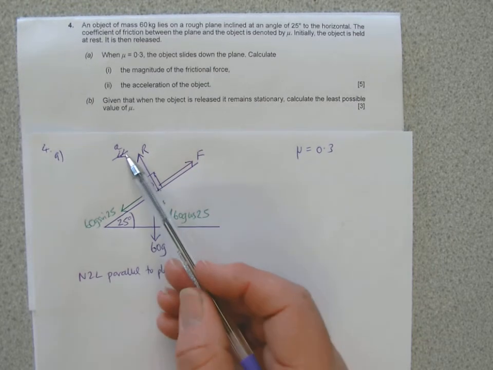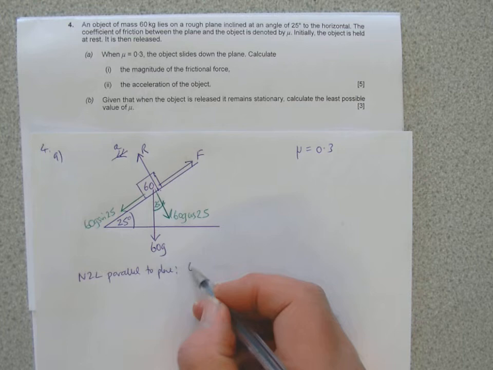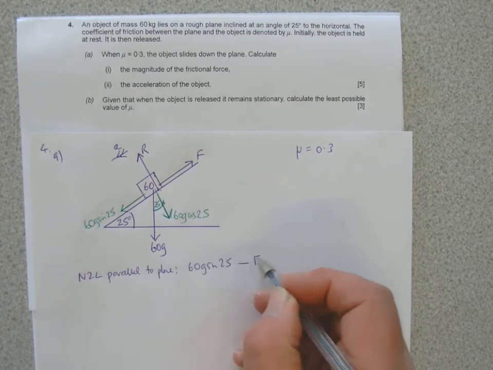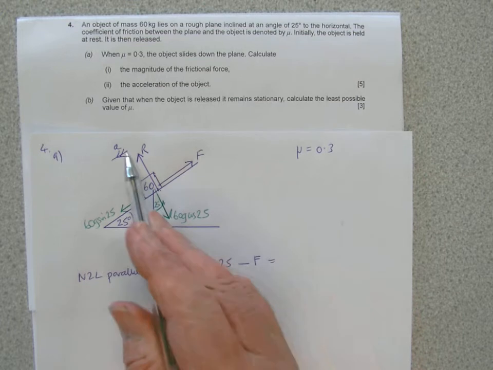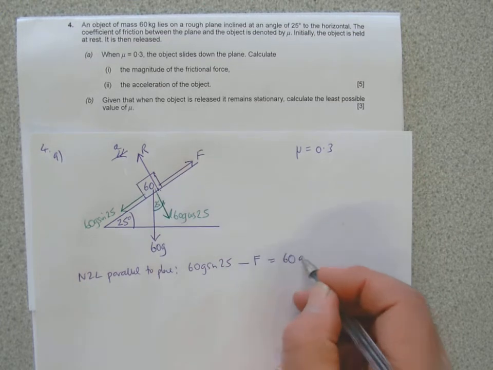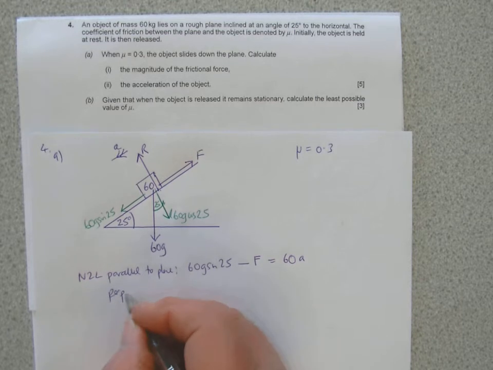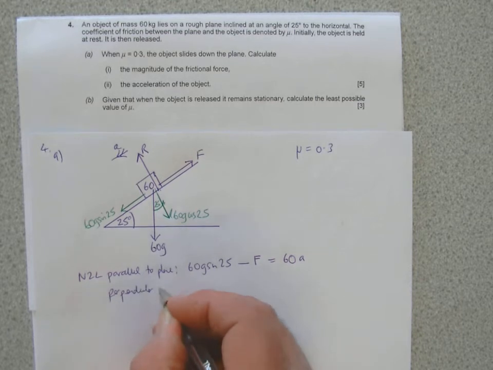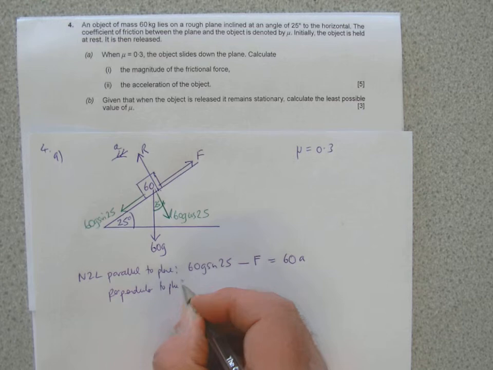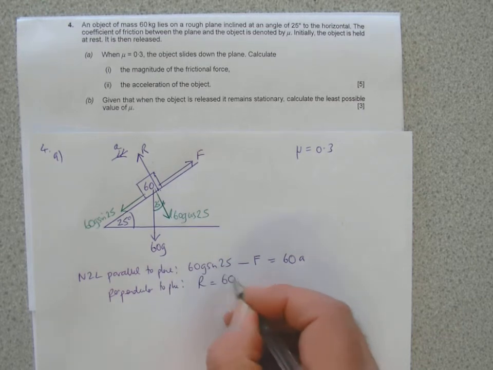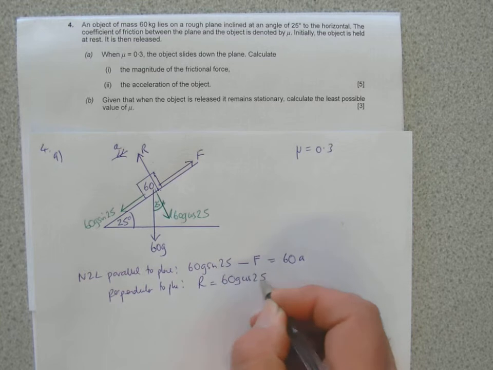So there's the acceleration going down, so it's 60g sin 25 minus F equals mass times acceleration, 60a, and perpendicular to the plane I've got R is equal to 60g cos 25.